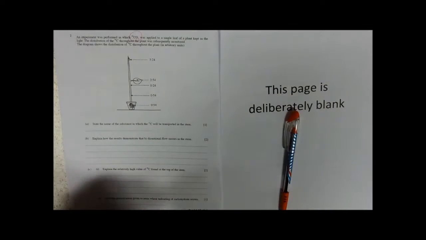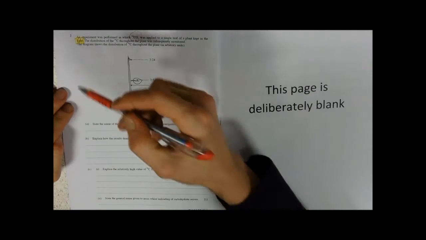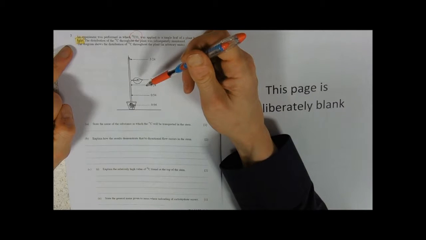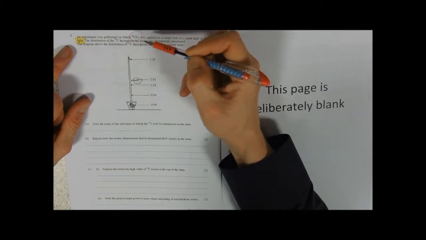It's told us that we are keeping this in the light. So why have they told us that? We are hopefully realizing that in the light a plant or a leaf would photosynthesize and turn this carbon dioxide into something else.